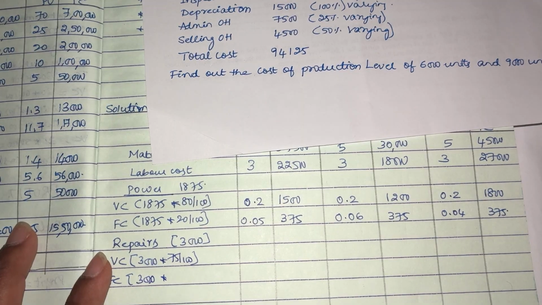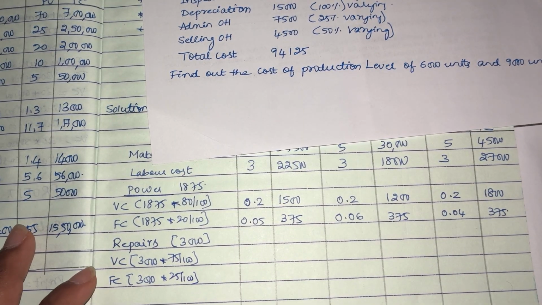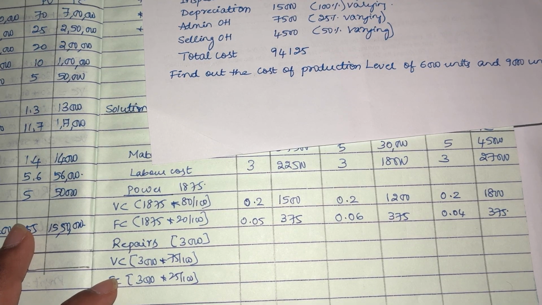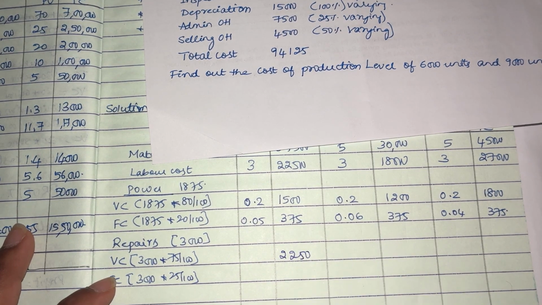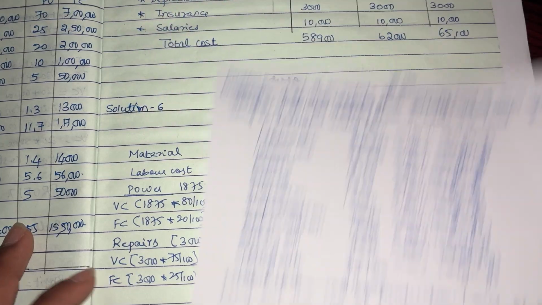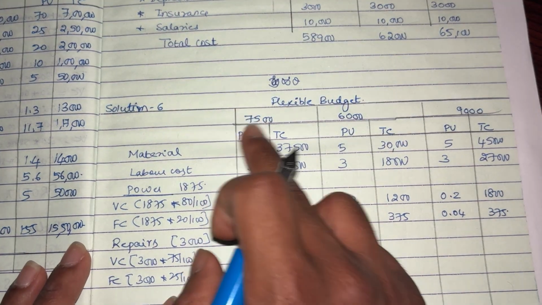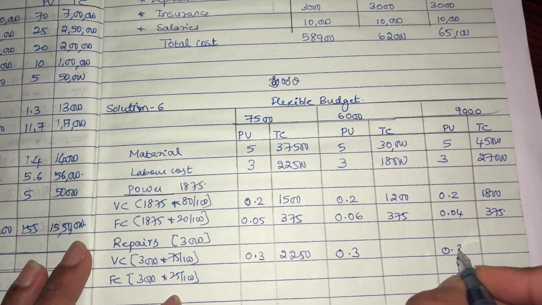3,000 into 25 divided by 100. So what it will come to, less 3,000 into 75%, that is 2,250 rupees divided by 7,500 units, which comes up to 0.3. As it is a variable cost, what remains constant? Per unit cost remains constant, 0.3.